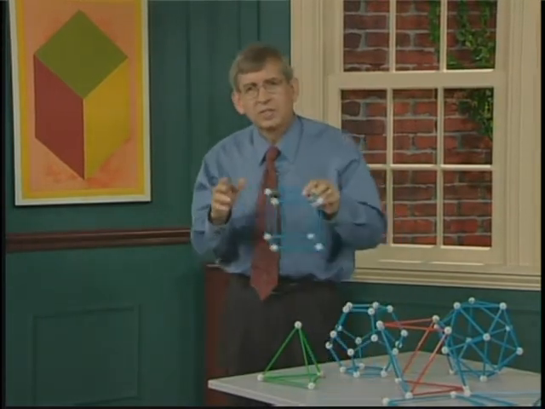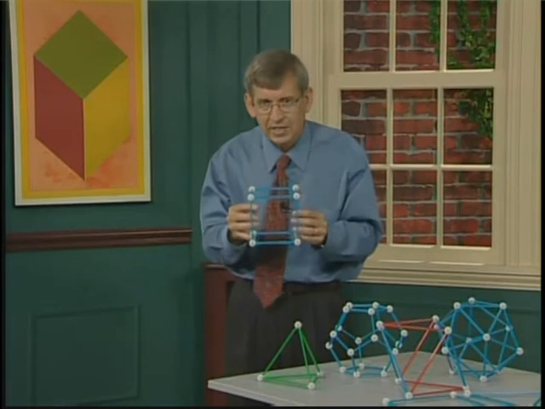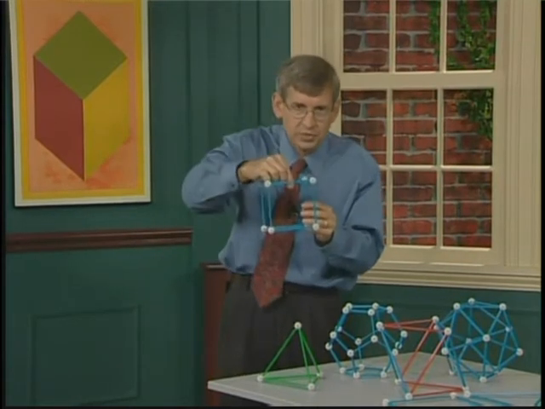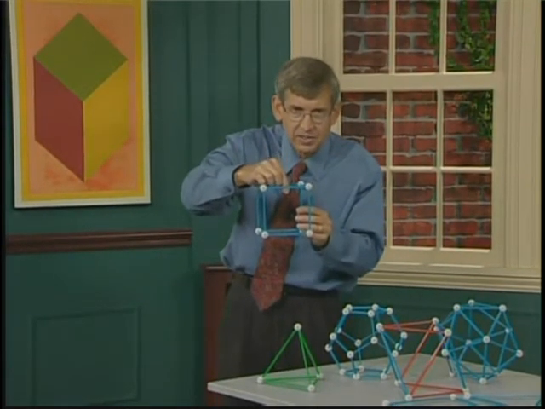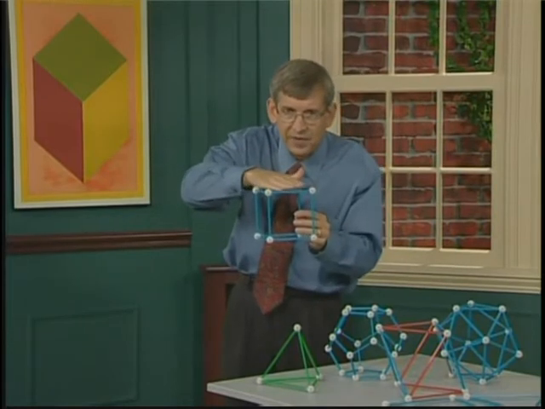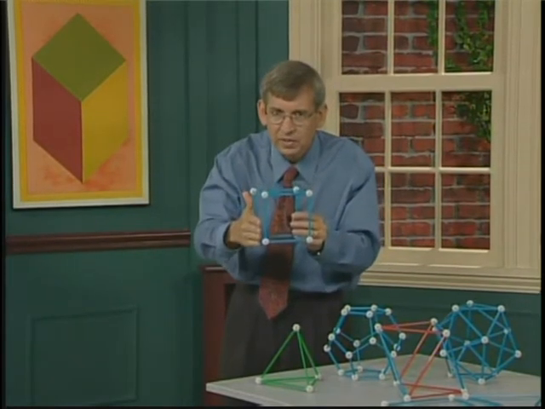Okay, now let's think. Is there a reason for that? Or is it just luck? Can we think about whether there's a reason? We've seen this amazing equality between the number of vertices of the octahedron and the number of faces of the cube.